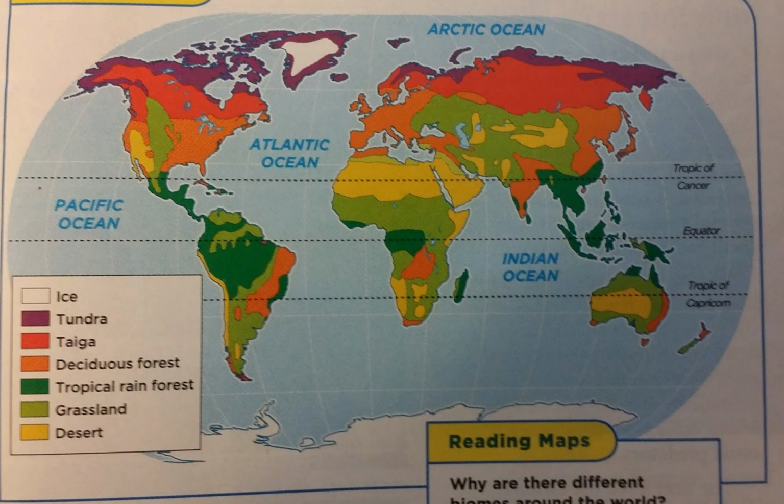What is a biome? Land on Earth can be classified into 6 major areas called biomes. And you can see those major areas outlined here in the map guide, the key for the map. And then you can see those displayed here in color in the map as well. A biome is a region with a particular climate that contains certain types of plants and animals.